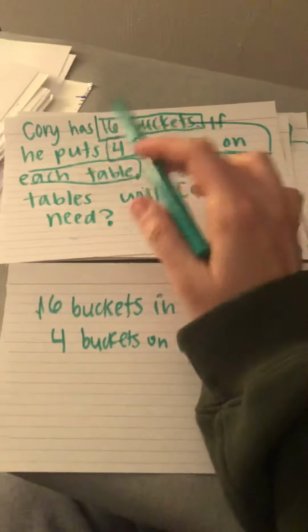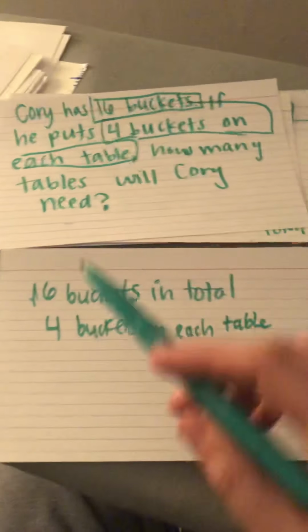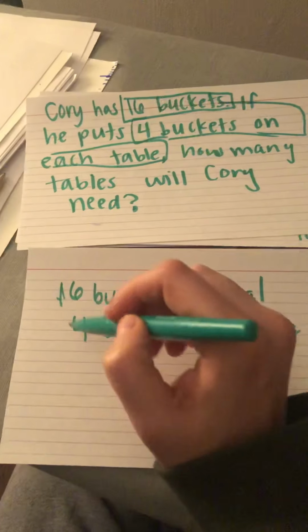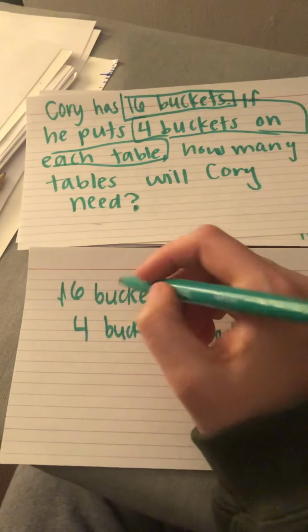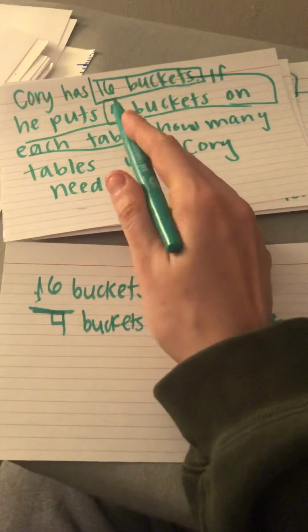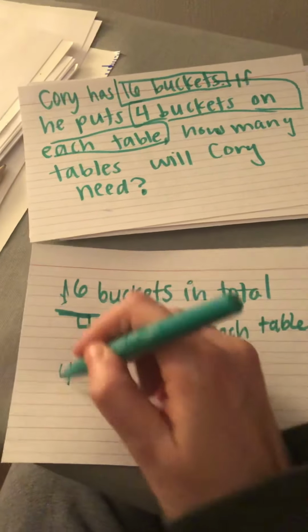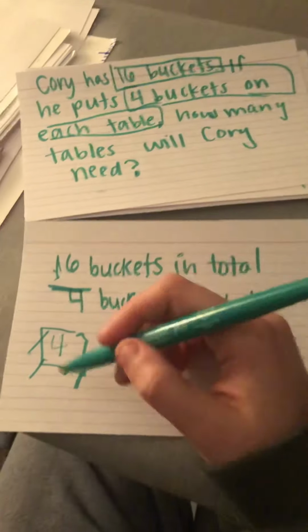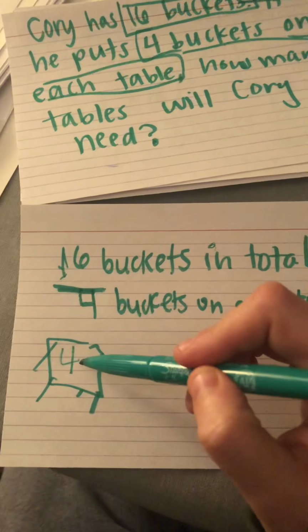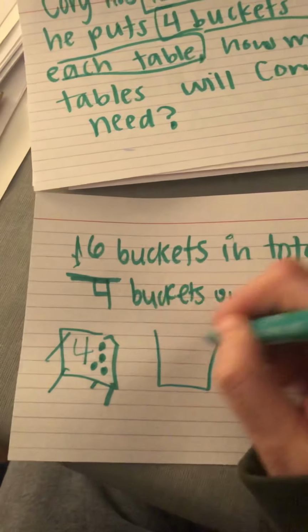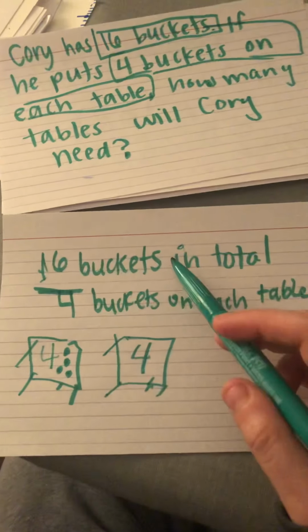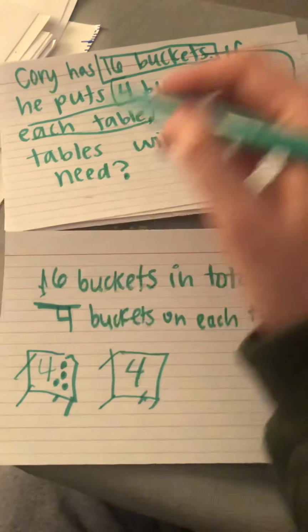It didn't tell me that. It just said I had 16 buckets. Corey had 16 buckets. But now it's telling me he's going to put 4 on each table, and he has 16, which means if he's going to use 4 buckets on each, he's going to run out when he hits 16 because he has 16 of them. So he's going to put 4 on one table with the legs. That's my standing up table. If he puts 4 buckets on there, we could even draw them if we need to. He's going to run out as he keeps putting 4 on each table. So I know there's only 16 buckets in total because he has 16 and he's putting 4 on each table.